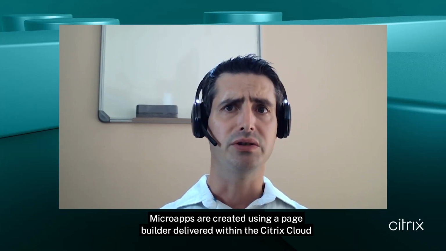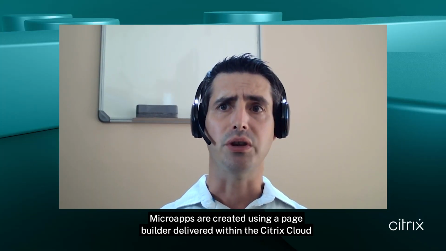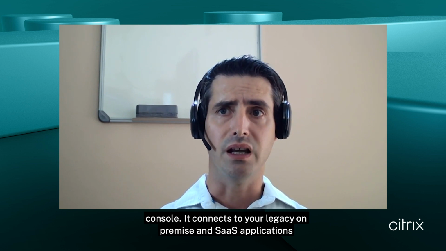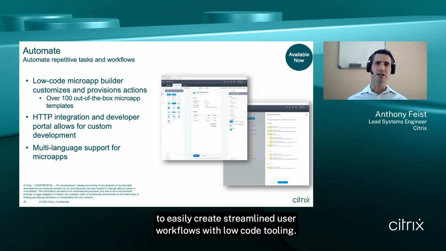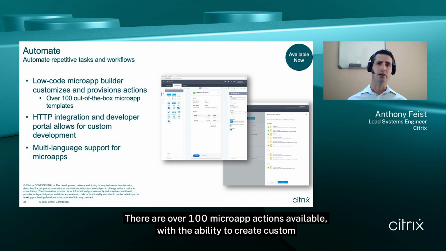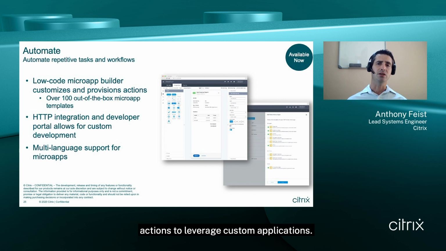Microapps are created using a page builder delivered within the Citrix Cloud Console. It connects to your legacy on-premise and SaaS applications to easily create streamlined user workflows with low-code tooling. There are over 100 microapp actions available, with the ability to create custom actions to leverage custom applications.